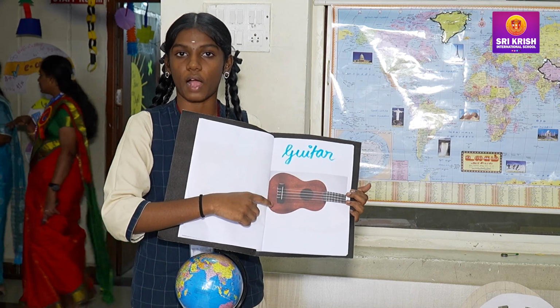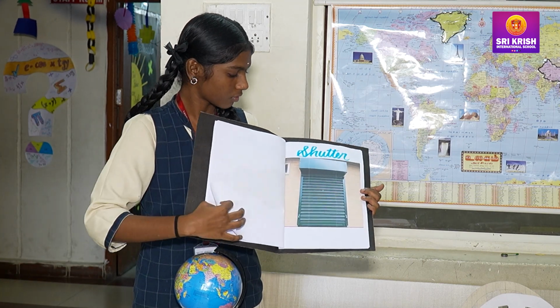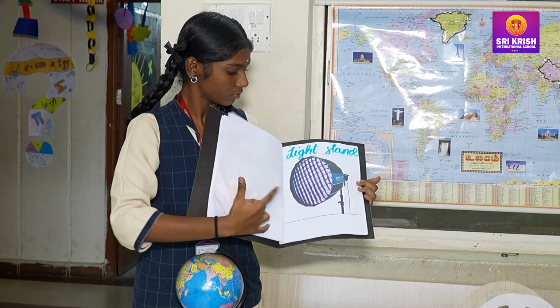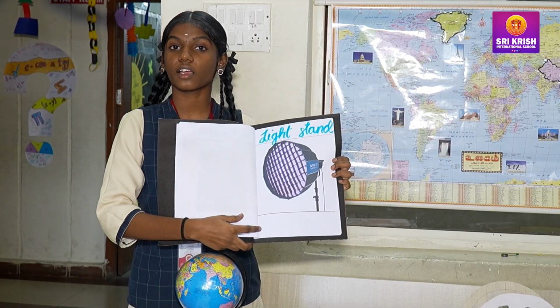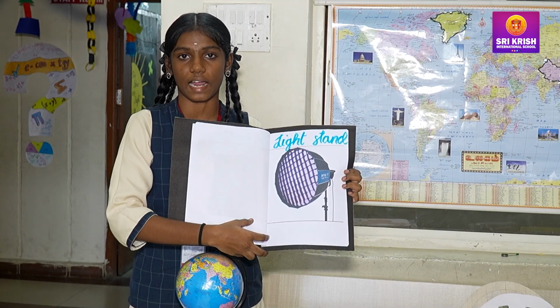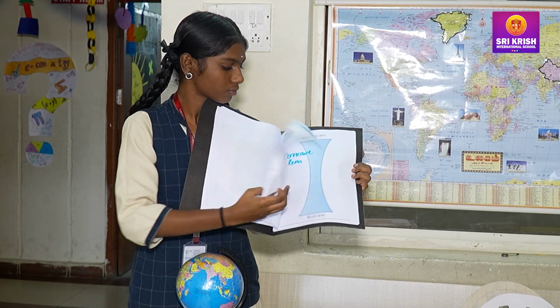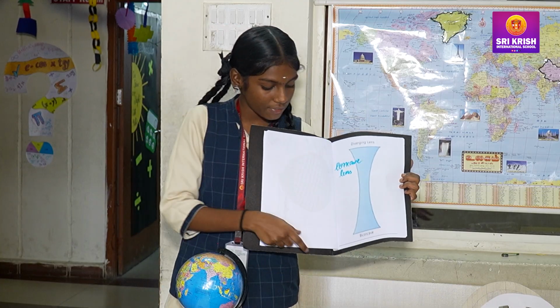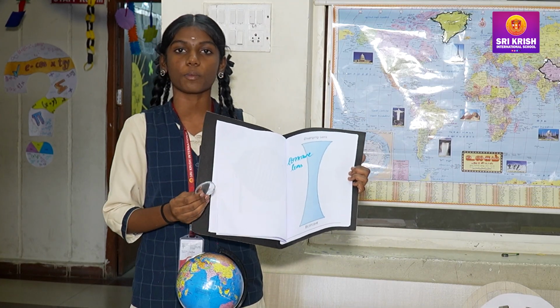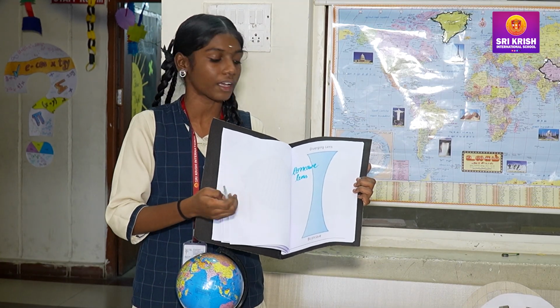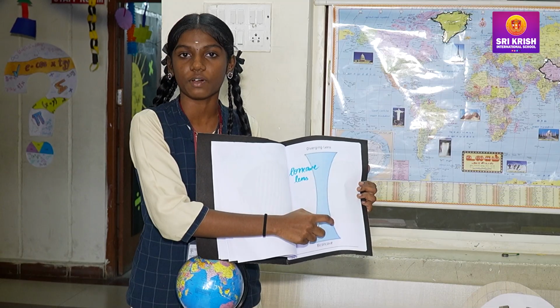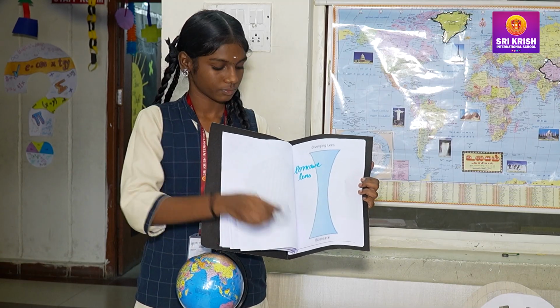Guitar, it is an example of hyperbola. Then shutter. Even in studio rooms, we have a light stand. This also comes under parabola. And the concave lens, which is used in telescopes and binoculars, also comes under hyperbola, as it is bent inwards on both sides.